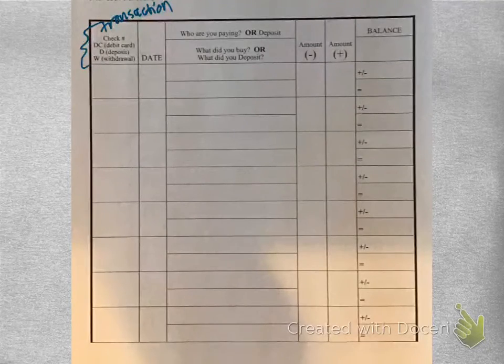If I wanted to deposit, that means I wanted to add the money into my bank account right there. I'd use a D to show it was a deposit transaction. And if I just wanted to take my money out of the bank, maybe I just want that money for myself, I want some cash, or I want to pay for something with cash instead of using a check or a debit card, I would use a W to show I just took money out of my bank account myself. So those are the different types of transactions.